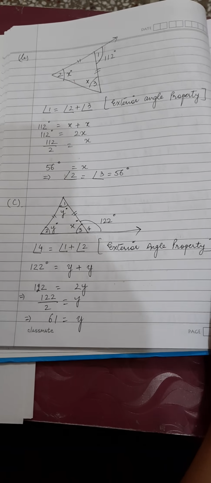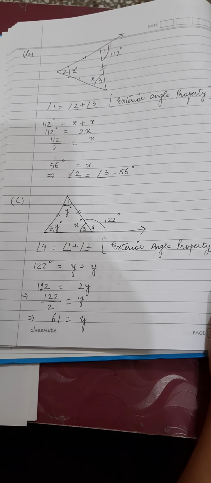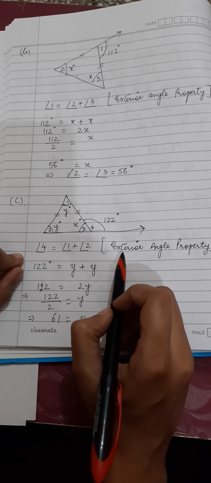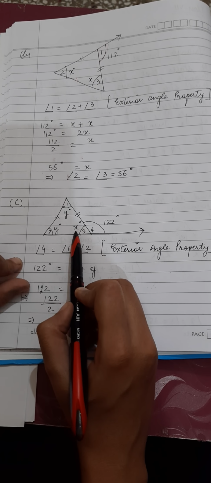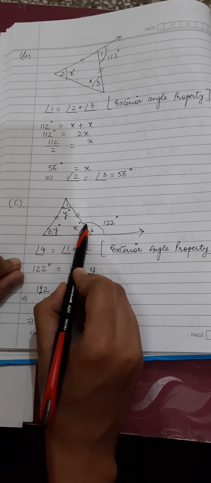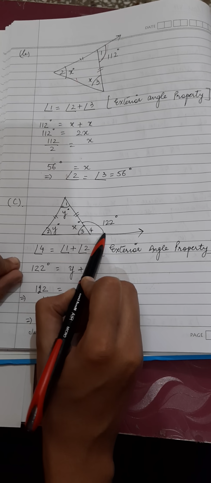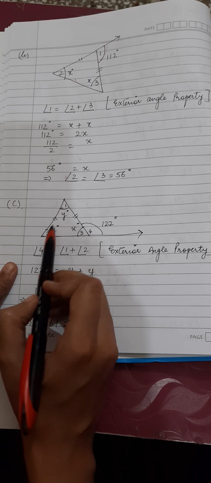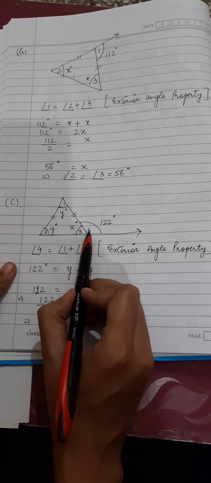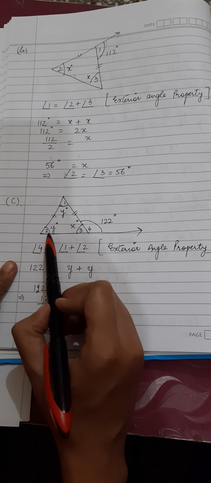Right? Now let us do the C question. In the C part, if you see, you have to find the value of y and the value of x. And this is an exterior angle. So I can apply the exterior angle property because opposite to this is this line, and on this line angle 1 and angle 2 are there. So I can say angle 4 is equal to angle 1 plus angle 2.